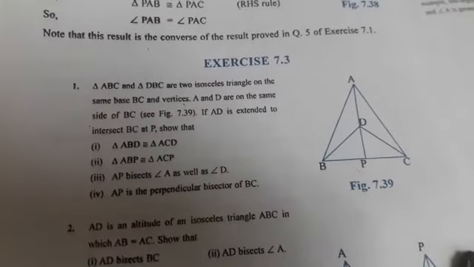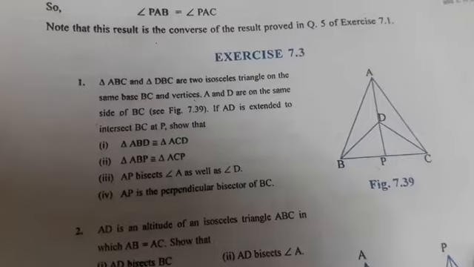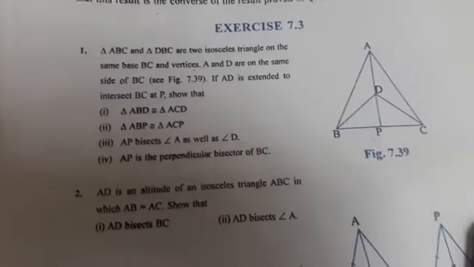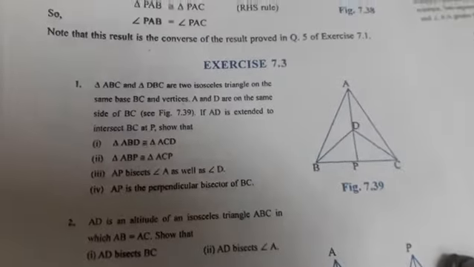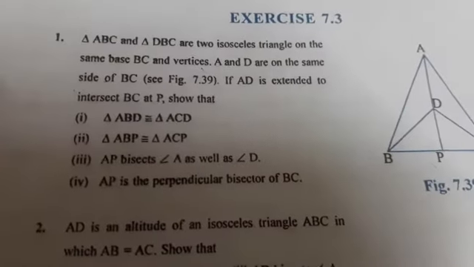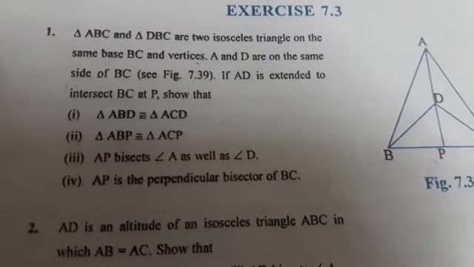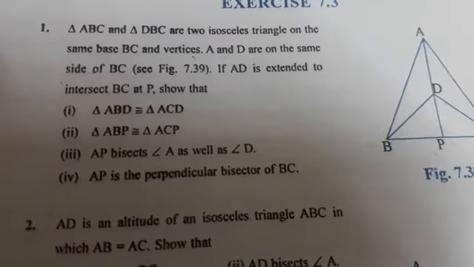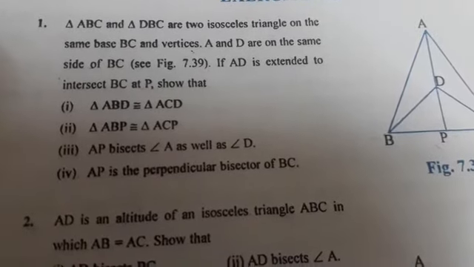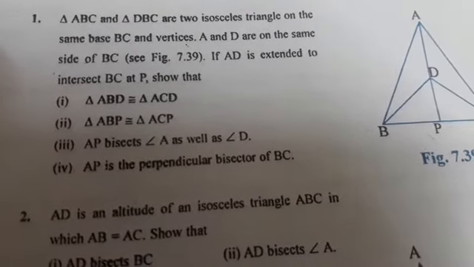We now have to prove four things, corresponding equal parts or congruent triangles. So the first one is triangle ABD is congruent to triangle ACD.